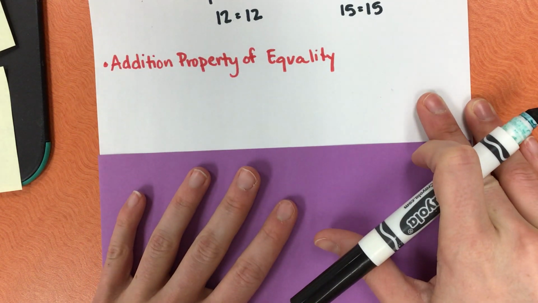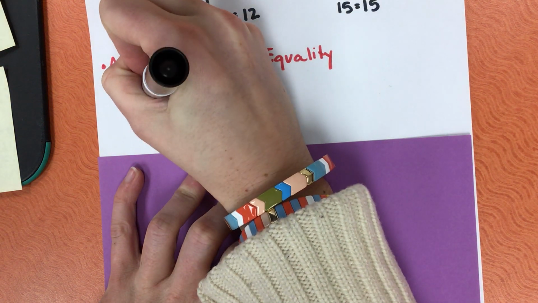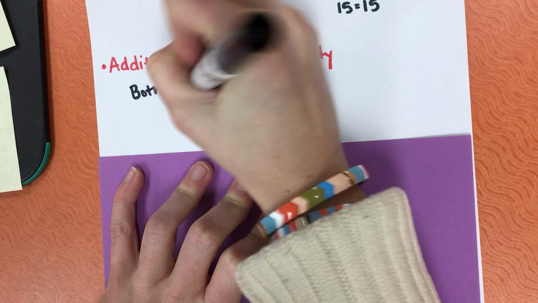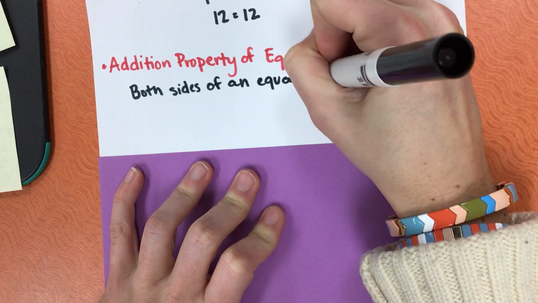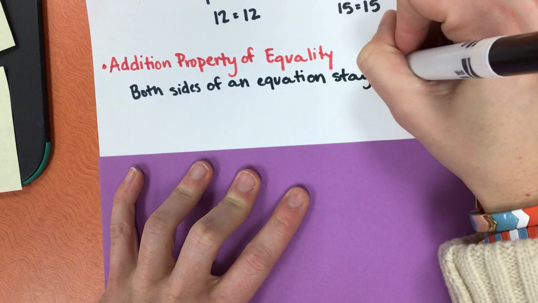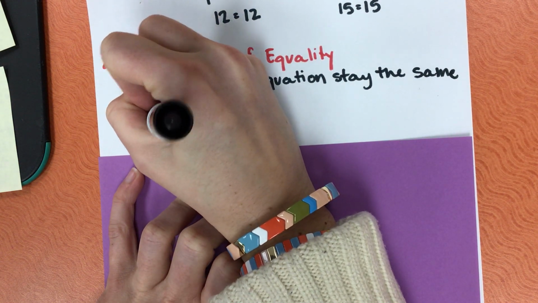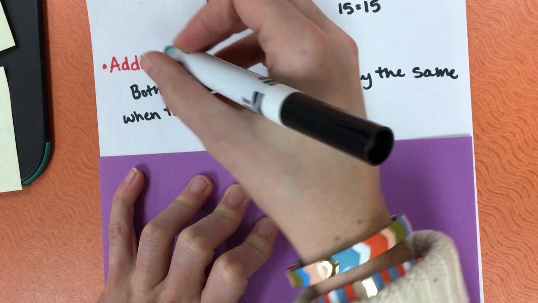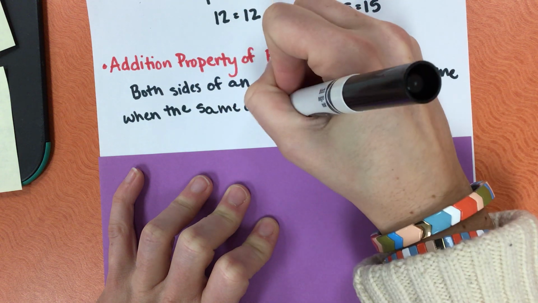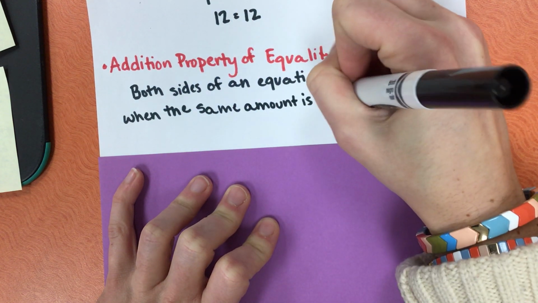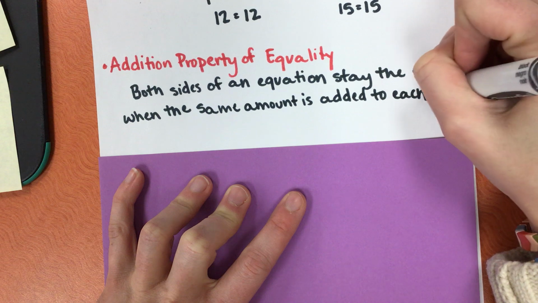The addition property of equality says that both sides of an equation stay the same when the same amount is added to each side.